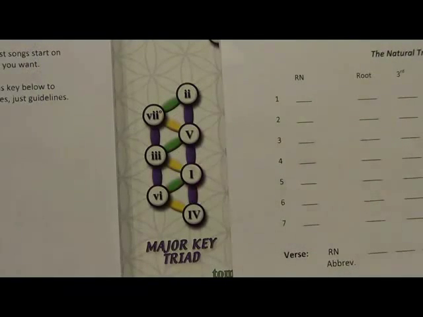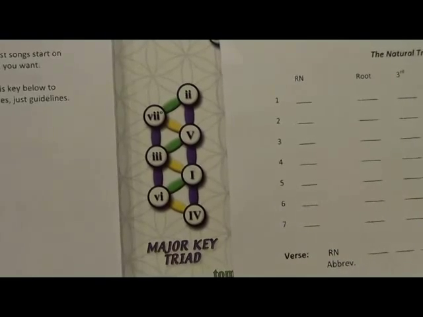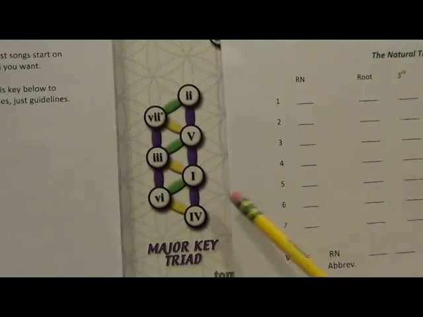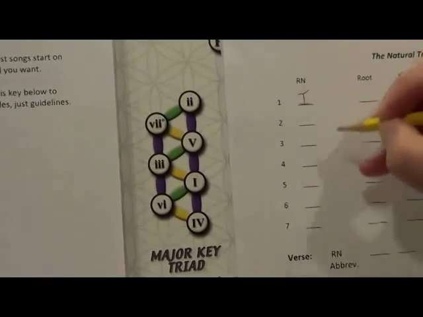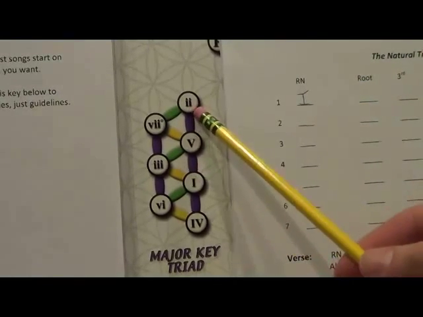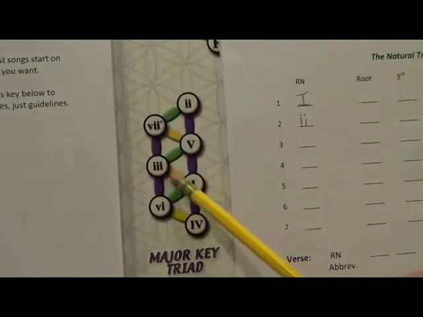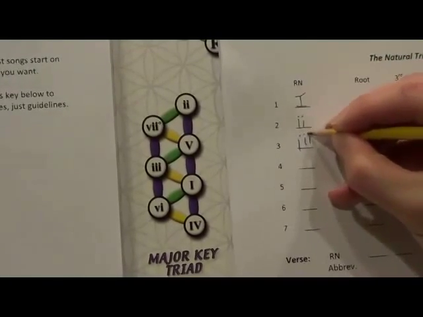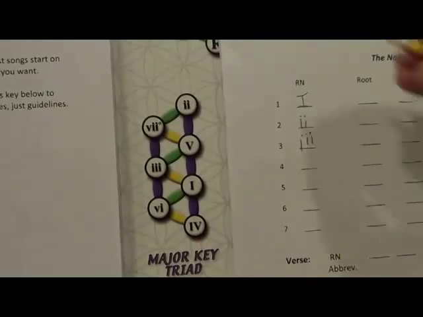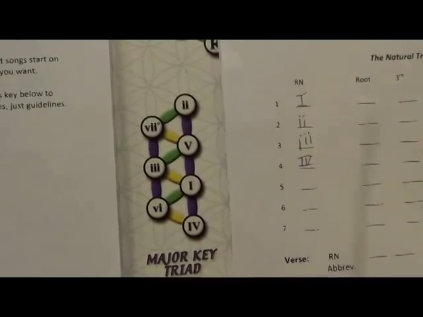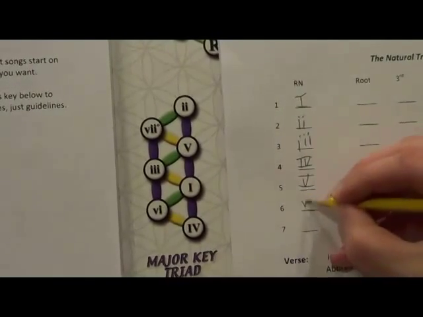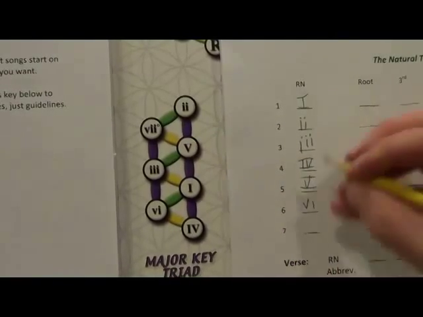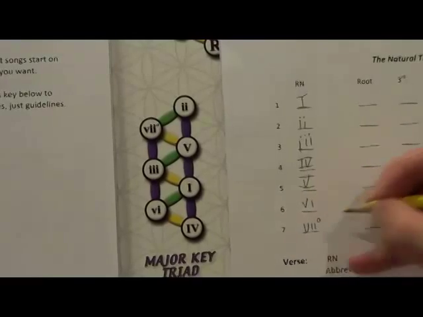Now the next thing we need to do is fill in the Roman numerals for major. So we look at our major key triad formula, and then we write in the Roman numerals for each one. Roman numeral 1, we see it's uppercase 1, so we'll write uppercase 1. For 2, it is a lowercase 2. For 3, it's a lowercase 3. For 4, it is an uppercase 4. 5 is an uppercase 5. 6 is a lowercase 6. And 7 is lowercase with a degree sign.